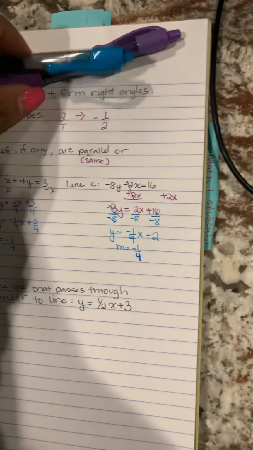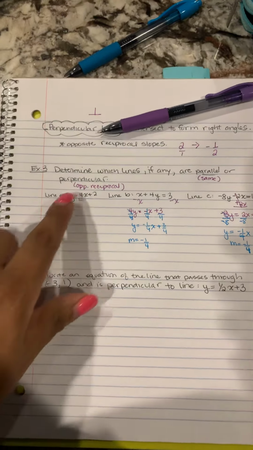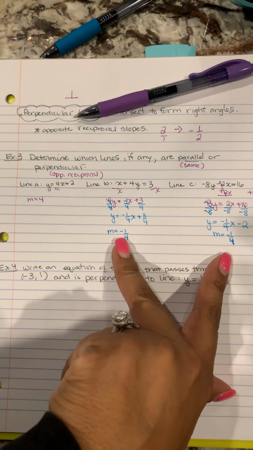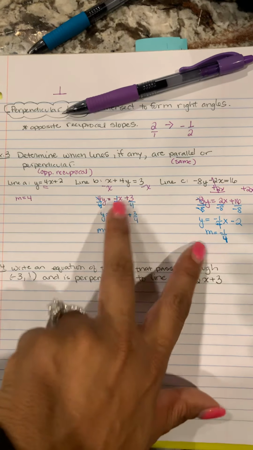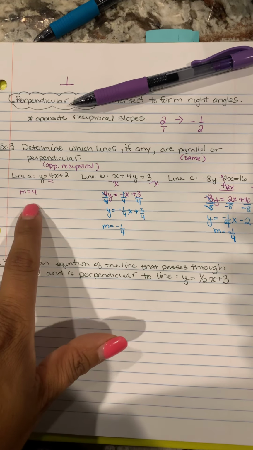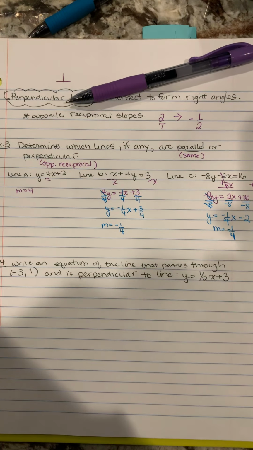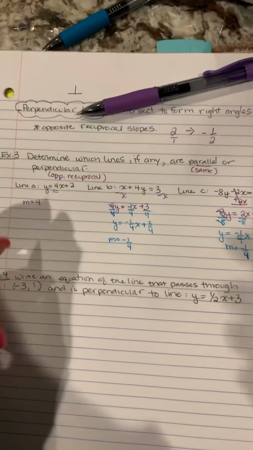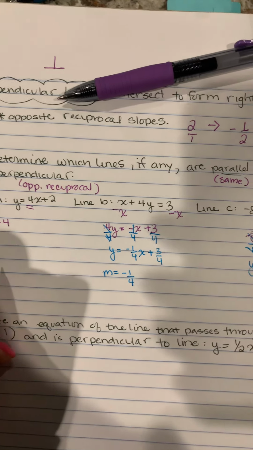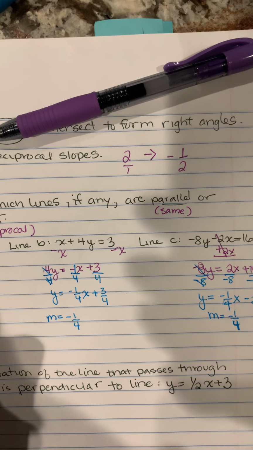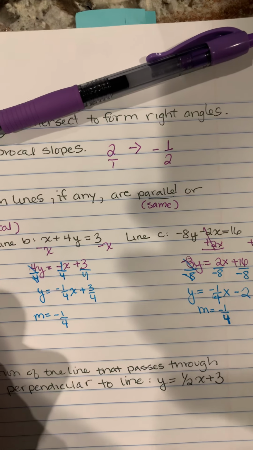So a couple of things are happening here if we're looking at all three. These two lines are parallel because they have the same slope. And these two lines are perpendicular to line A. So a couple of things you can write down is line B and C are perpendicular, upside down T.